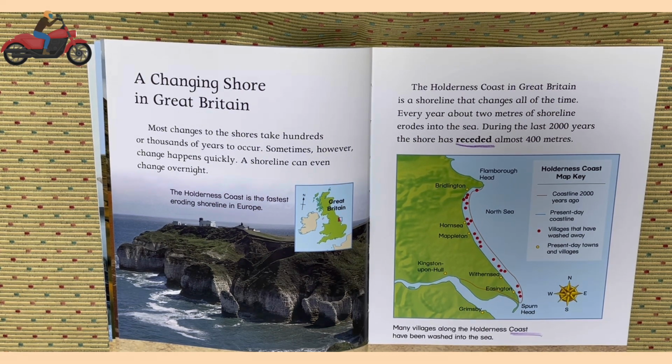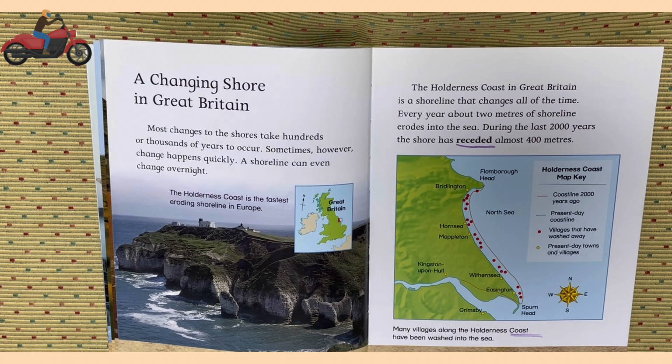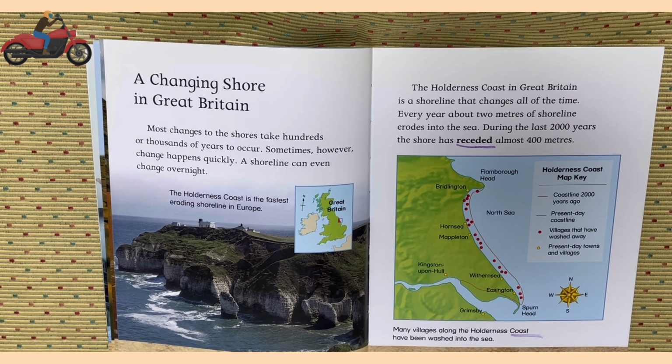The Holderness Coast is the fastest eroding shoreline in Europe. The Holderness Coast in Great Britain is a shoreline that changes all of the time. Every year, about 2 meters of shoreline erodes into the sea. During the last 200,000 years, the shore has receded almost 400 meters.